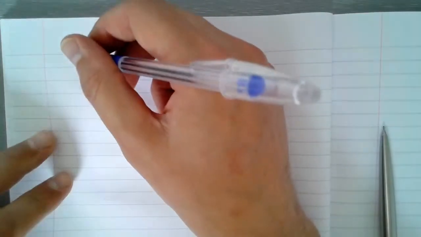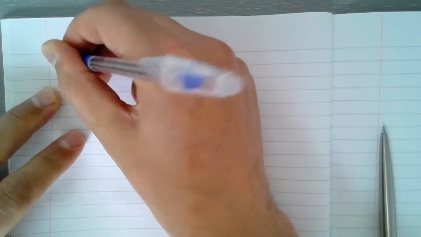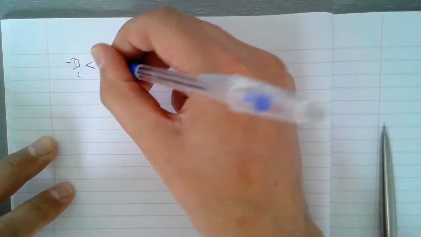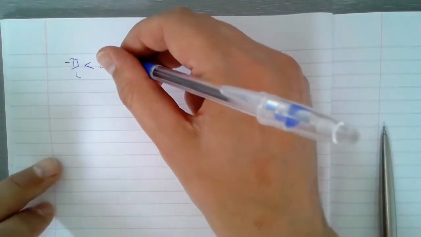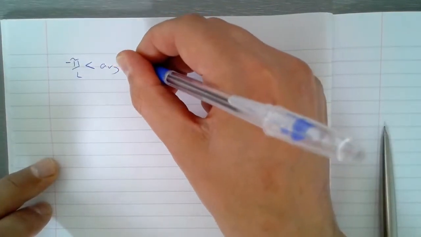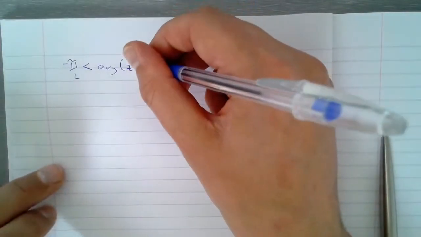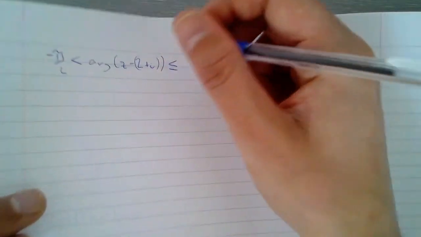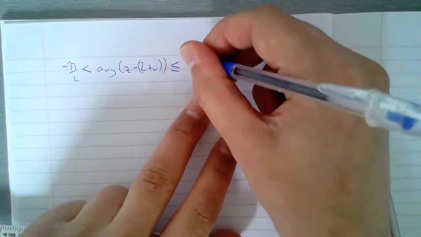So what we would like to finish off with today, before you go and do some exercises, is looking at some inequalities. So how about I had something a bit more exciting? How about I had minus pi over 2 less than the argument of z minus 2 plus i, and that's going to be less than or equal to 3 pi over 4.